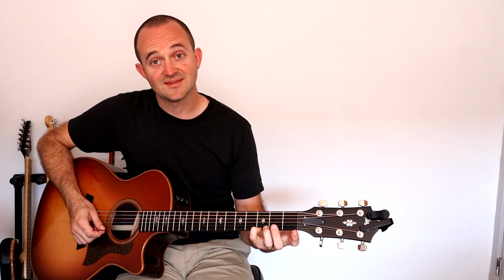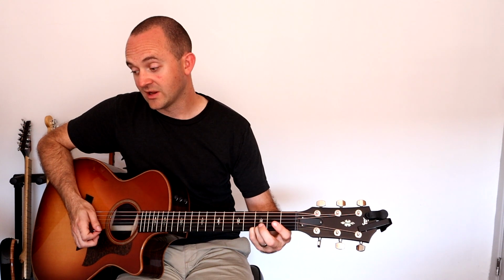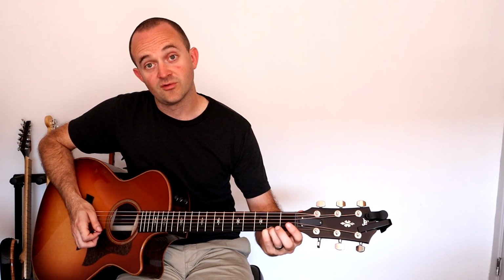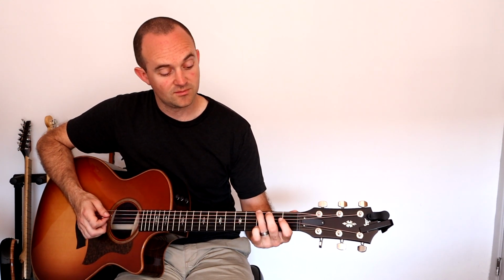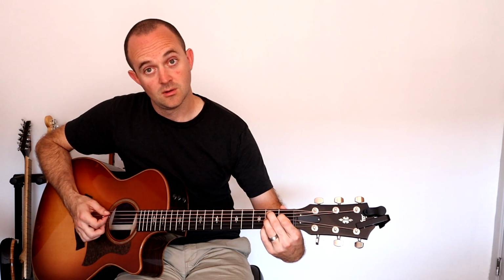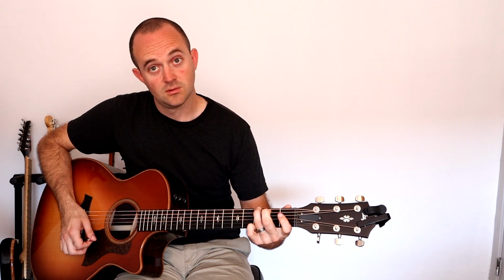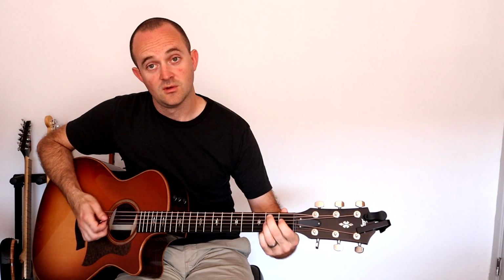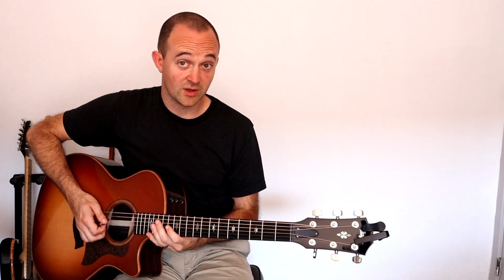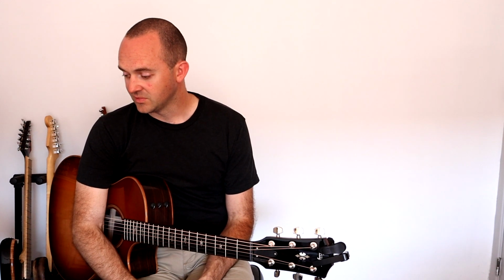Also, you'll notice that this high G with your 4th finger, from the G chord down to the B7, that's just going to slide down 1 fret, right? Down to F sharp. So focus on those fingers that aren't doing a lot and kind of isolate those movements. It shouldn't be too bad. Take it slow, build it up.